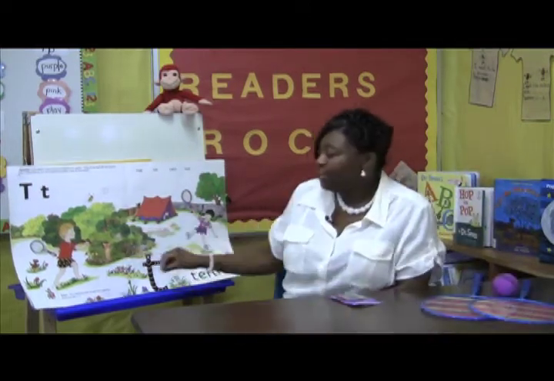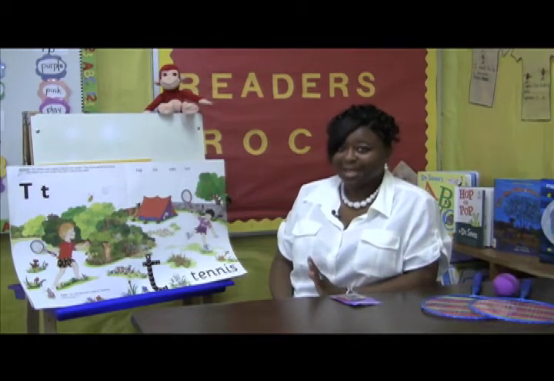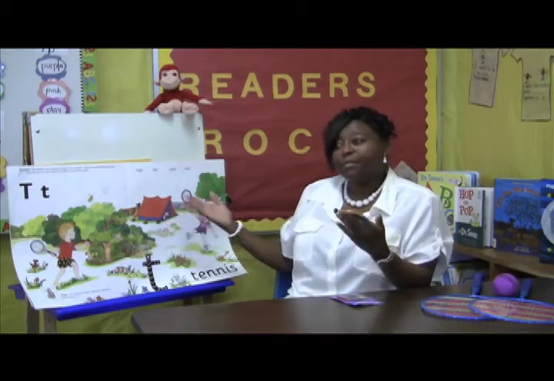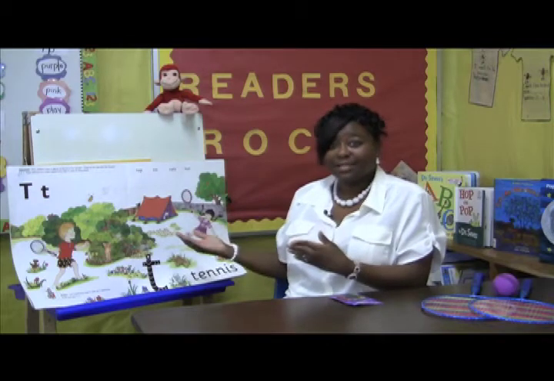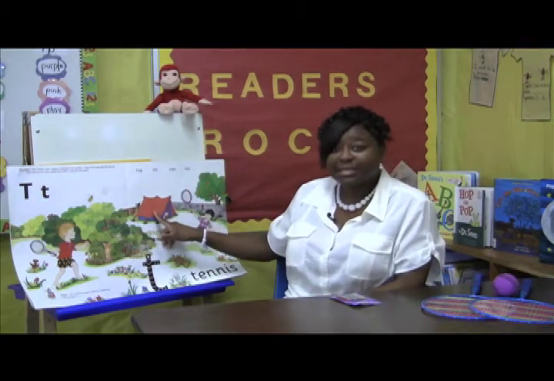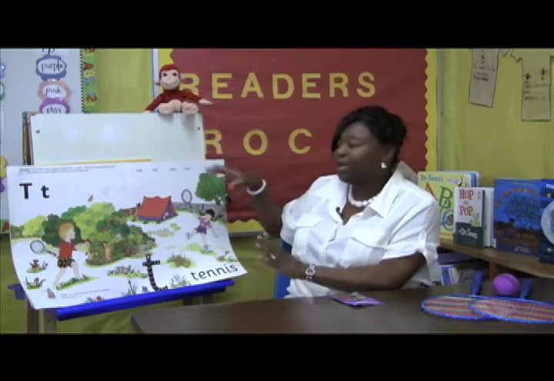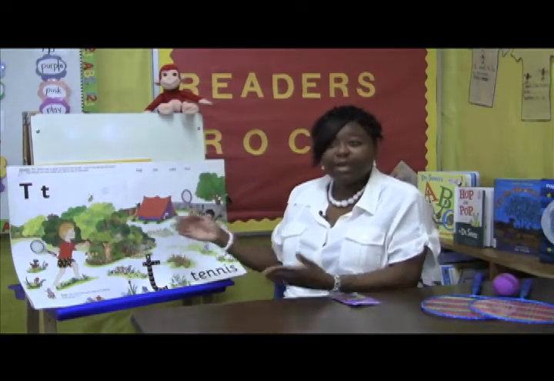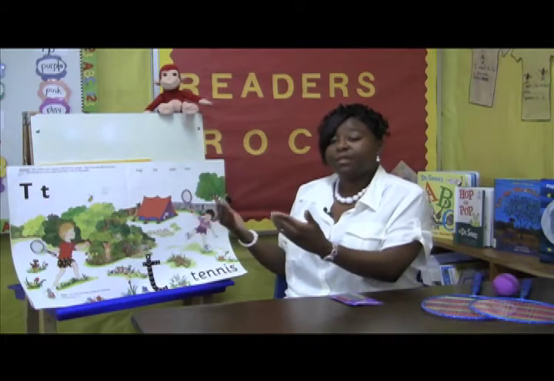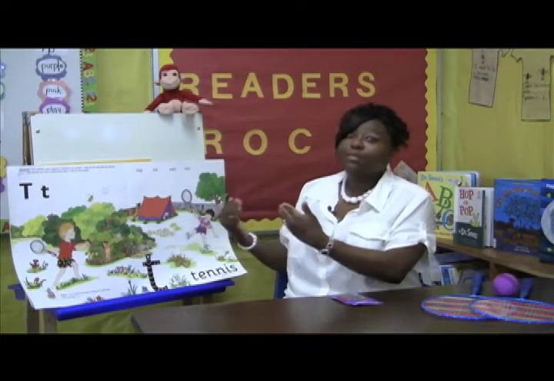Then we would go through and identify the words that have the t sound in them. A student would come up and they would say, I see a picture of a tent. So they would come up and point to tent. We would also look at the top to see if tent is actually a word on the page. If not, we would sound it out and see where we hear the t sound at the beginning or at the middle or at the end of the word.